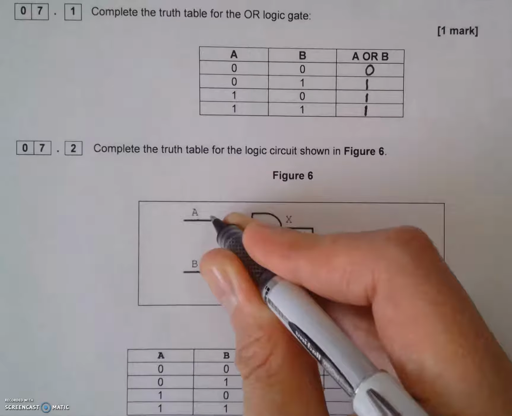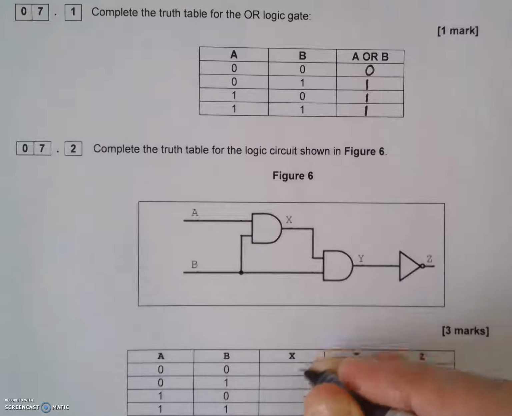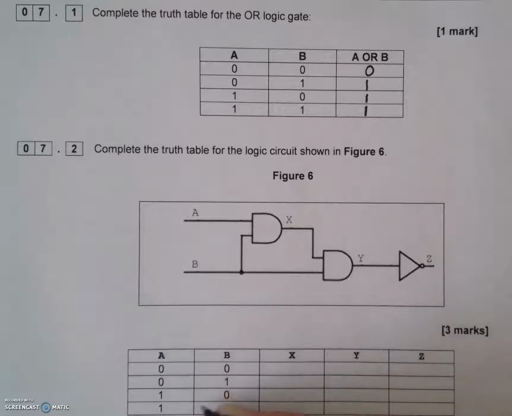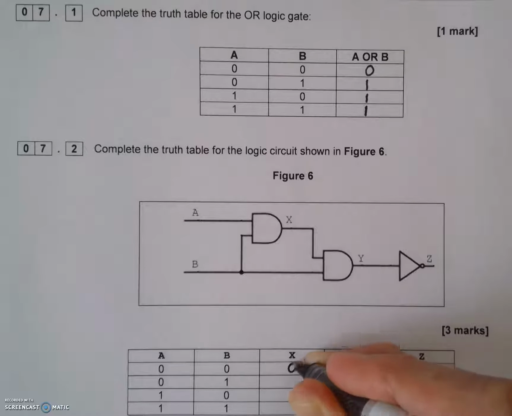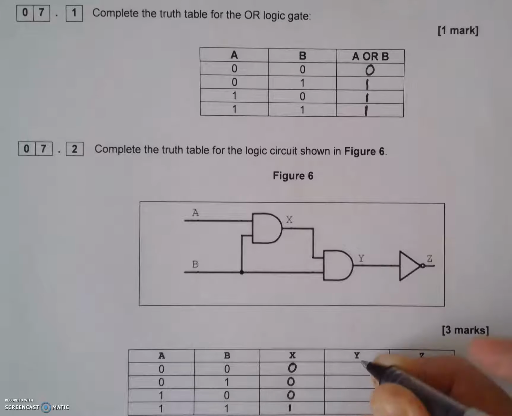Okay, so A and B there are running into an AND gate. So an AND gate means that the only time that the output will be 1 is when both of these are 1. At all other times it will be 0. So that will simply be 0, 0, 0, 1 there. The only time an AND gate can output a 1 is when both the two inputs, A and B, are 1. Otherwise it's 0.